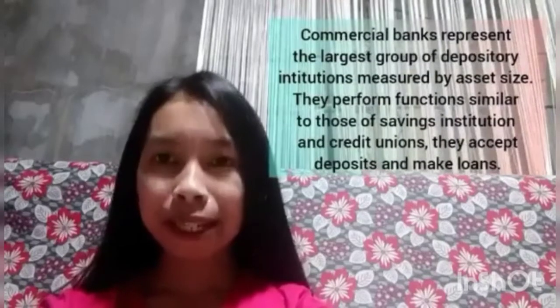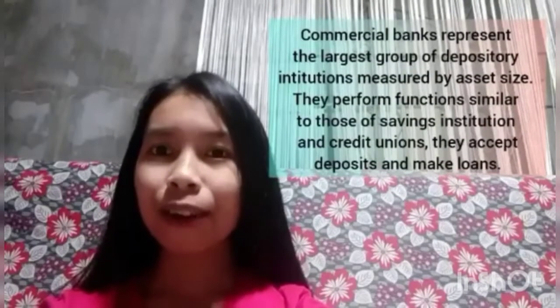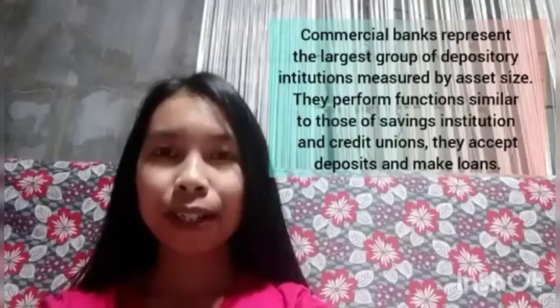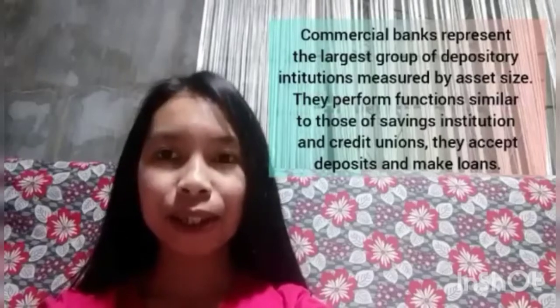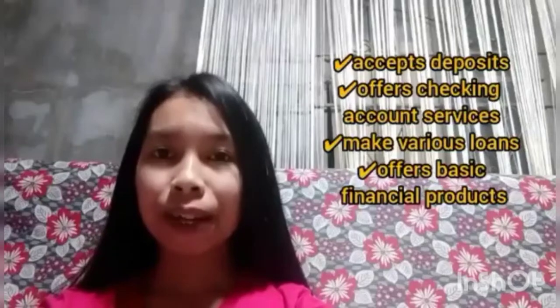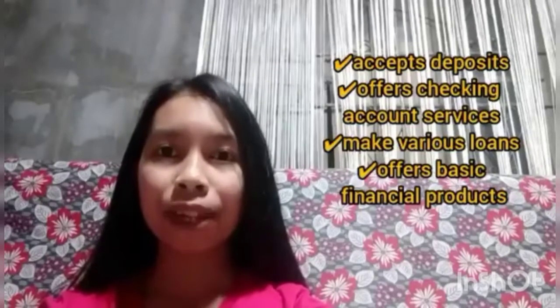Commercial banks represent the largest group of depository institutions measured by asset size. They perform functions similar to those of savings institutions and credit unions. They accept deposits and make loans. The term commercial bank refers to a financial institution that accepts deposits, offers checking account services, makes various loans, and offers basic financial products like certificates of deposit and savings accounts to individuals and small businesses.